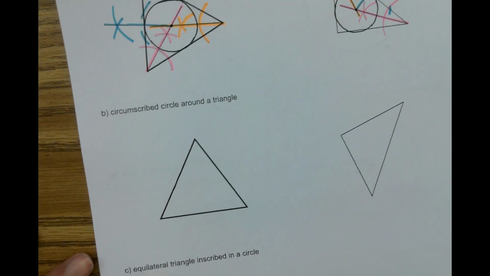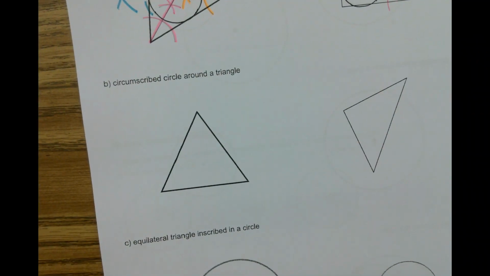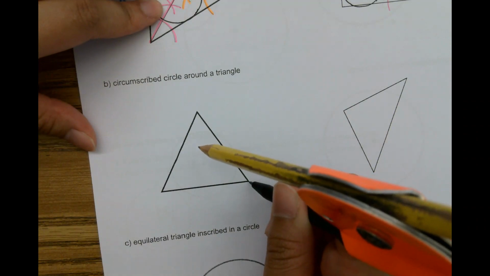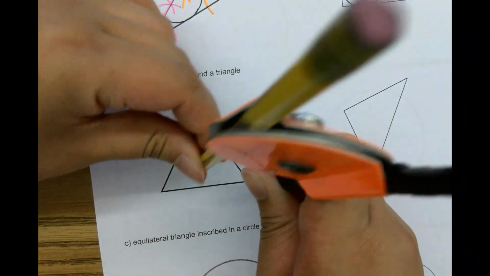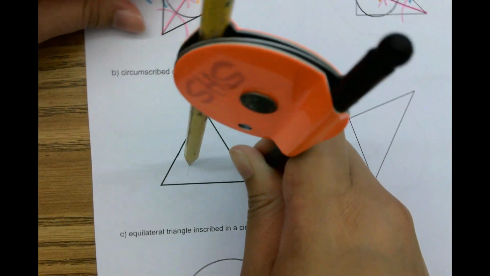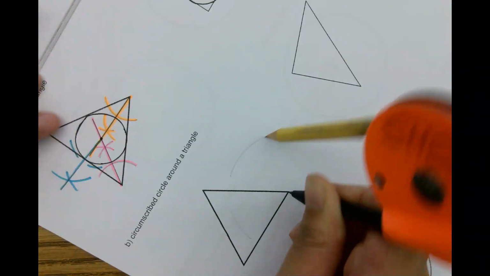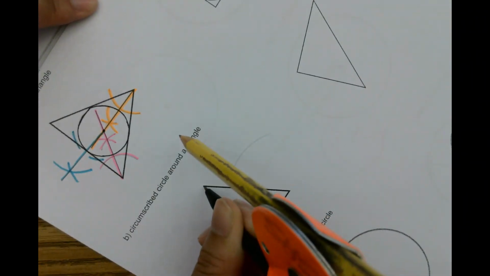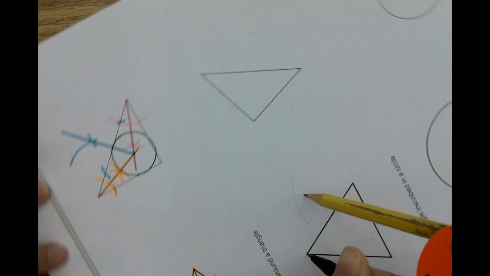The next one is the circumscribed circle around a triangle. This one, instead of angle bisectors, we're doing perpendicular bisectors. We're bisecting that segment. So you pick a side, open your compass slightly more than half, above and below. Go to the other side of it, above and below, and then you're going to connect.